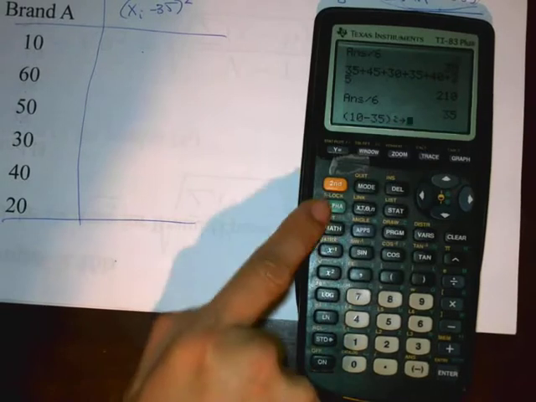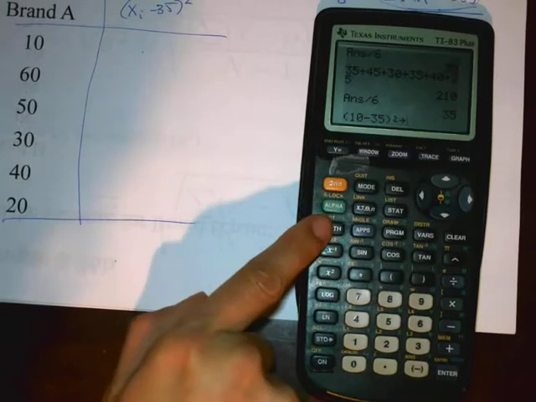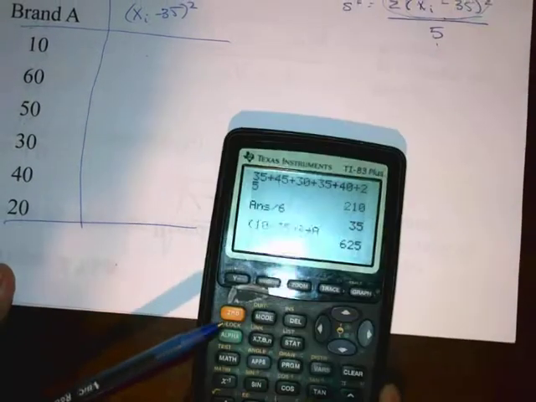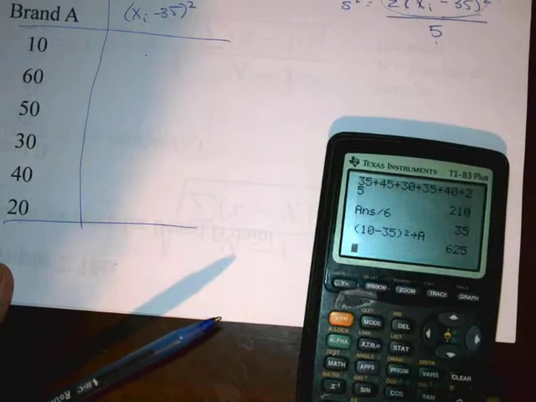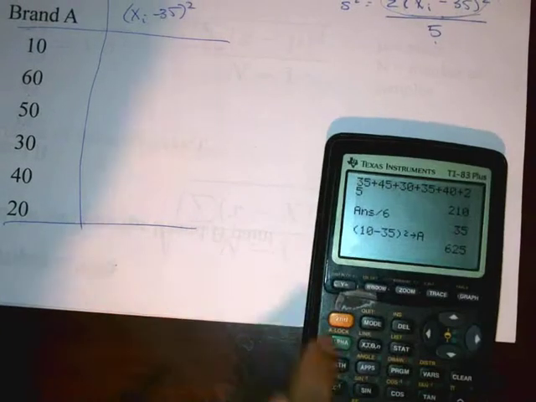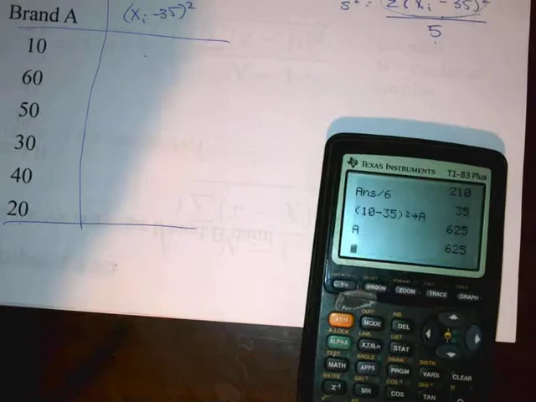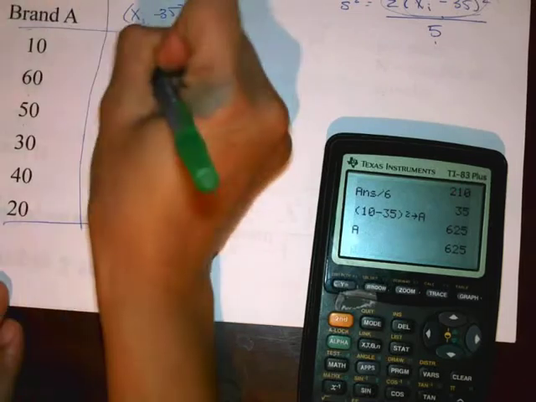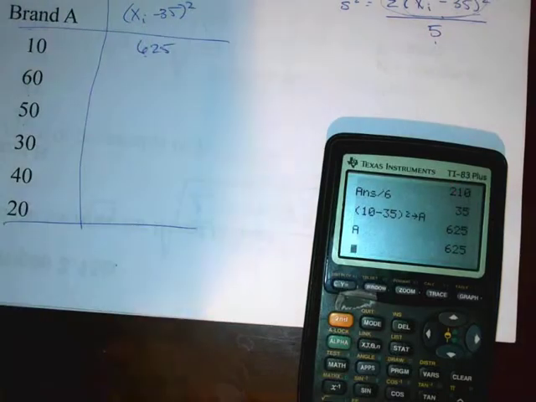So I'm going to push this button, STO, store, and hit alpha, and then A. So the little green letter underneath that is an A. And now my computer knows that if I type A, the number 625 is in there. Just a little shorthand that's going to save me typing 625 or potentially making a mistake in typing 625. So this one is 625.